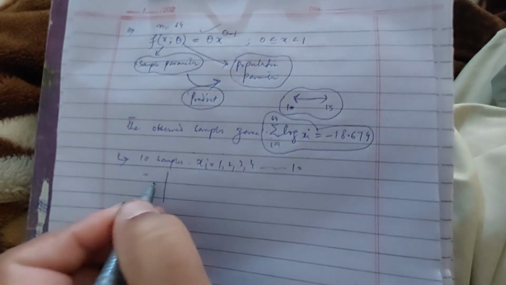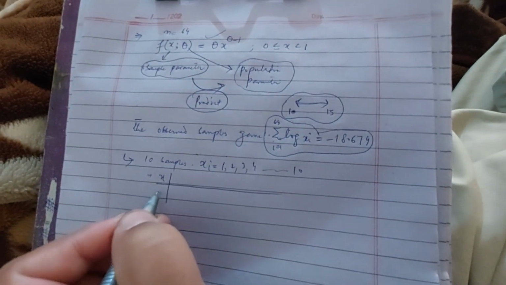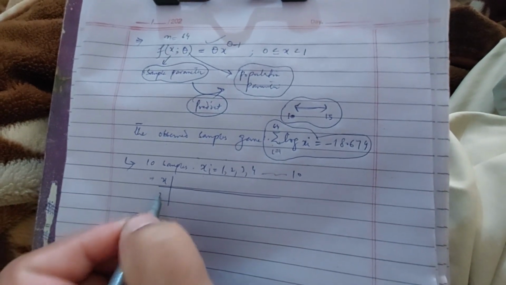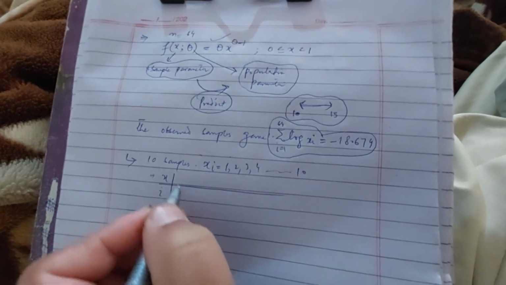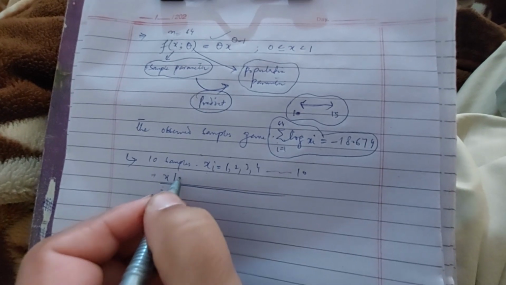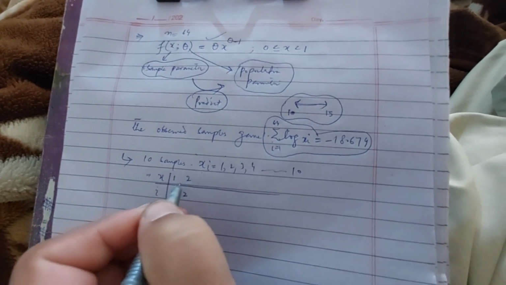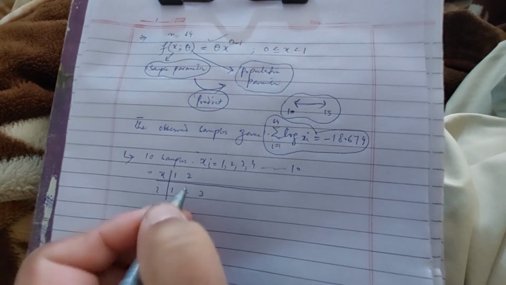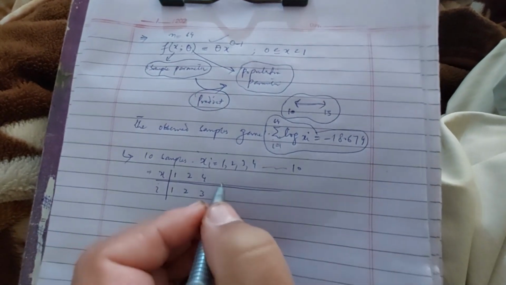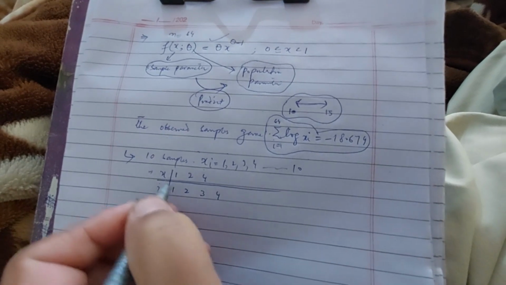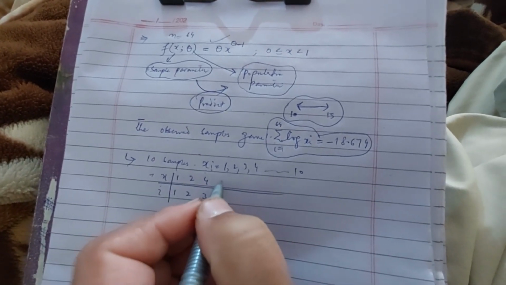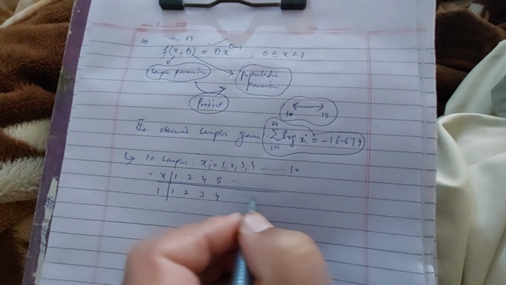This is the x value, and this is the i. For i equal to 1, x1 is, for example, 1. For i equal to 2, x2 is 2. For i equal to 3, x3 is, for example, 4. For i equal to 4, x4 is, for example, 5, and so on.